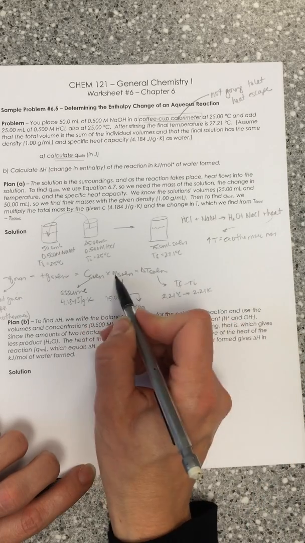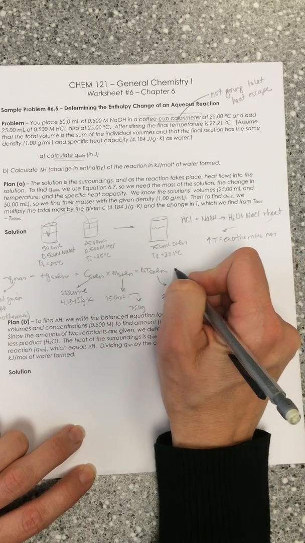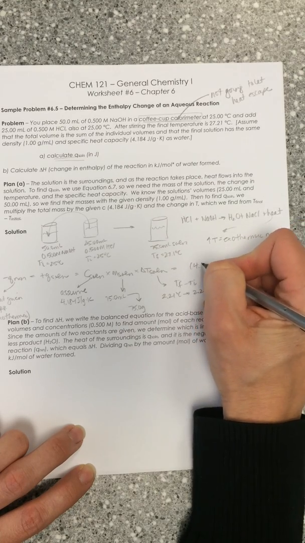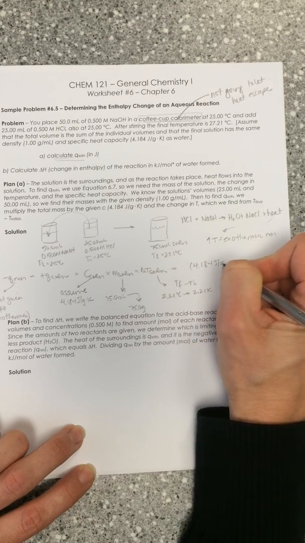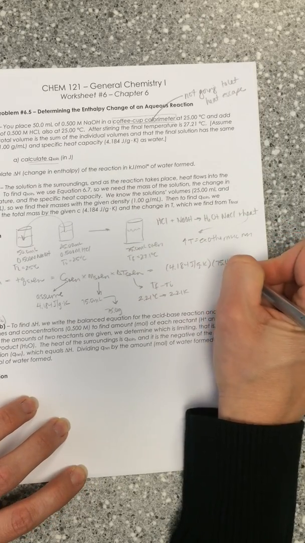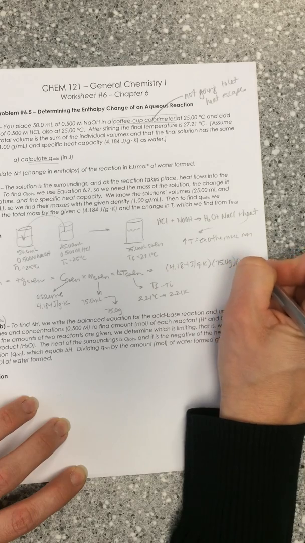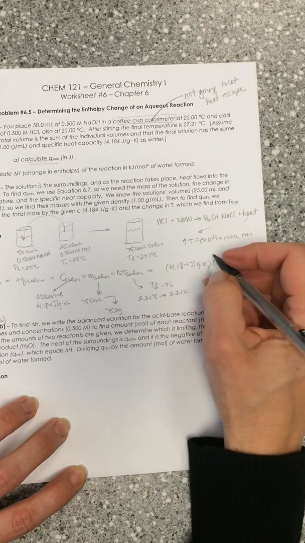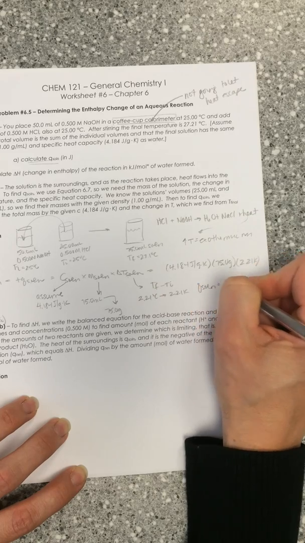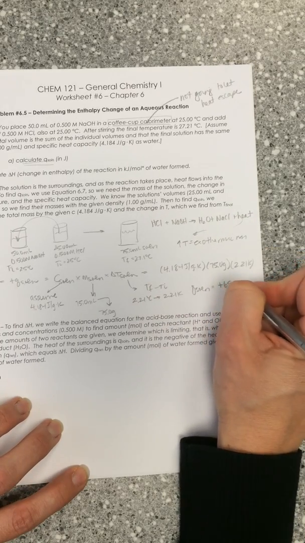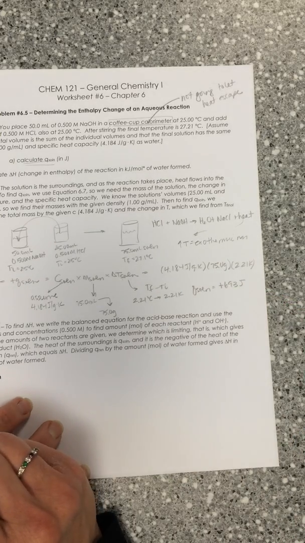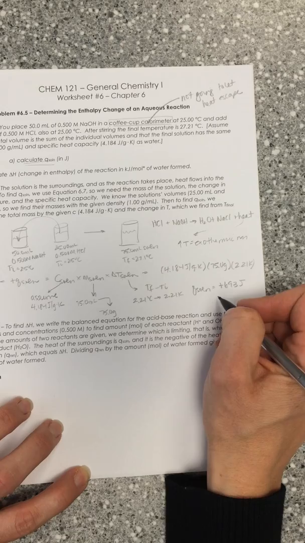Okay, so we have all of our pieces of information. Now it's just a matter of putting them in. So putting those pieces of information in, we've got 4.184 joules per gram Kelvin, 75.0 grams of solution, 2.21 Kelvin is how much that solution was heated, and so Q of solution is equal to positive 693 joules. Okay, so again, that is the amount of heat given to the solution.